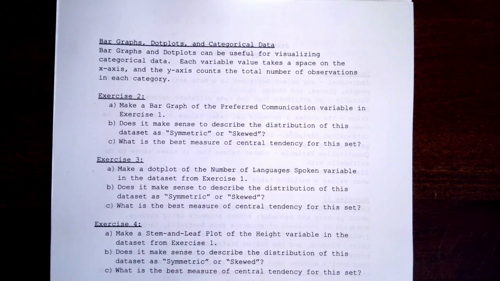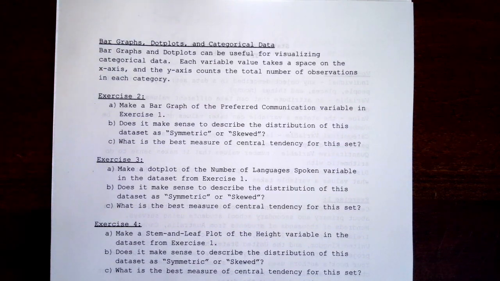Example 2. Make a bar graph of the preferred communication variable in exercise 1. Does it make sense to describe the distribution as symmetric or skewed? And what is the best measure of central tendency for this set?